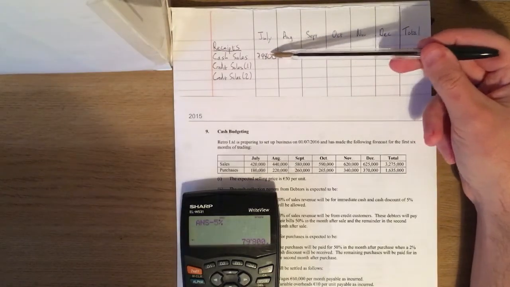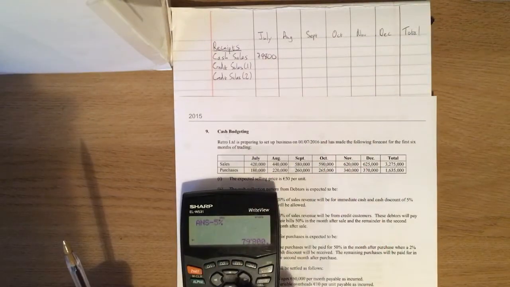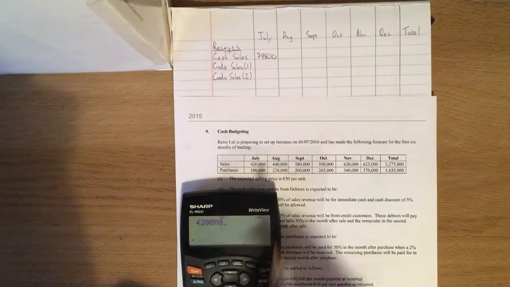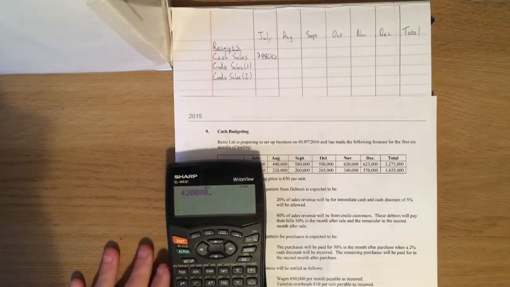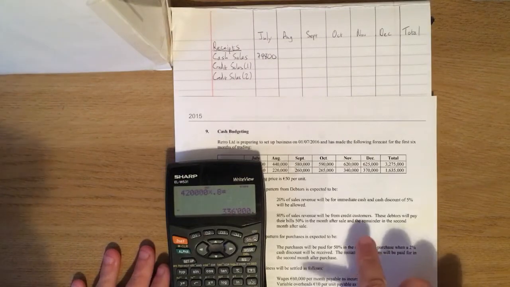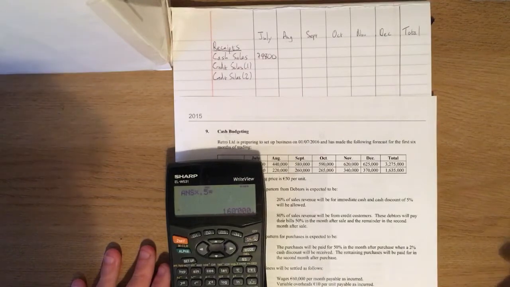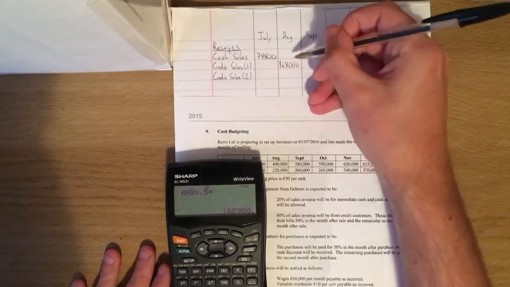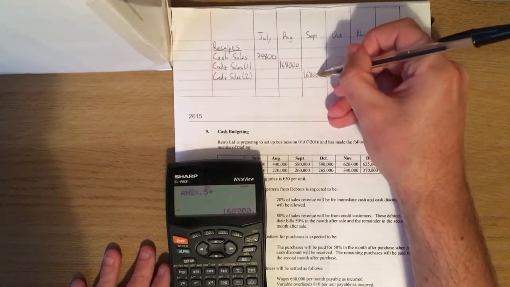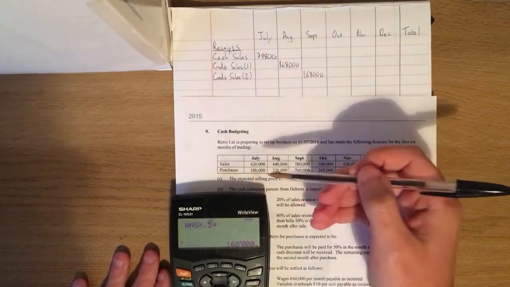I think I will do all of July's, then all of August's. So going back to the 420,000 for July, 80% of that will be paid on credit. 80% of that is 336,000. 50% the month after and 50% the month after that. So that's 168,000 received 1 month later in August, and 168,000 received 2 months later in September. So that's the 420,000 dealt with.